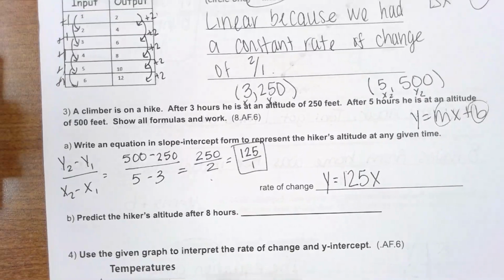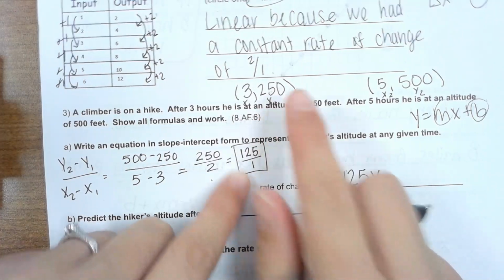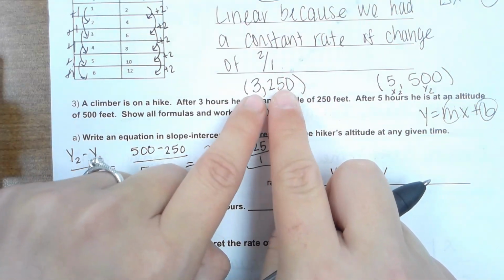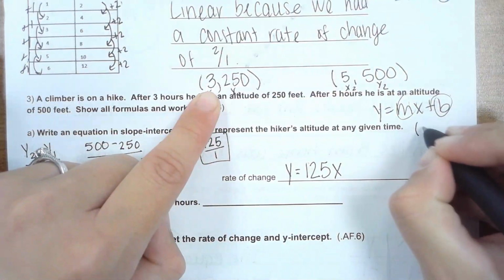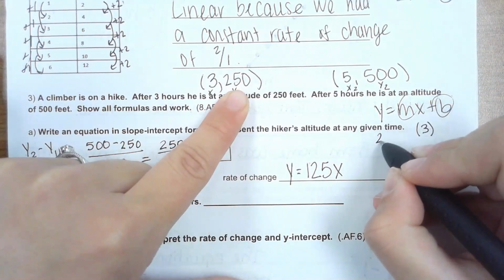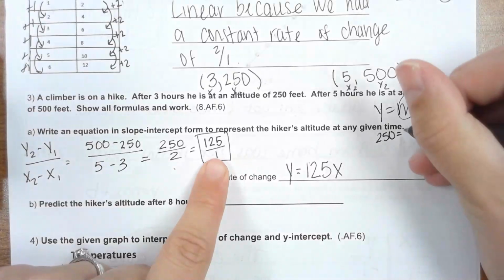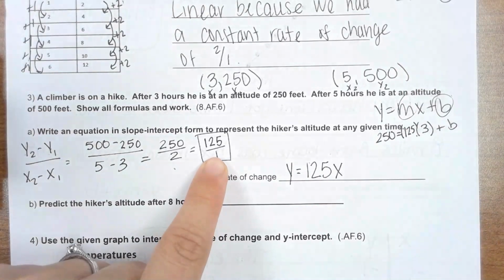So let's do that. I'm going to pick the first ordered pair because those are smaller numbers. Remember, any ordered pair is x comma y. So I'm going to plug in 3 for x in my equation, 250 for y, and then we just found our slope to be 125. Then we're going to solve it for b.